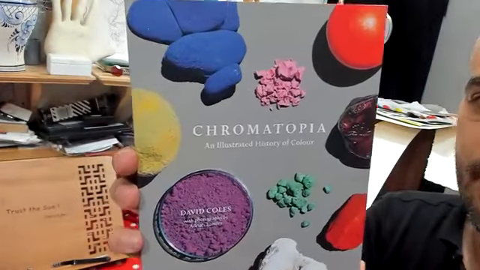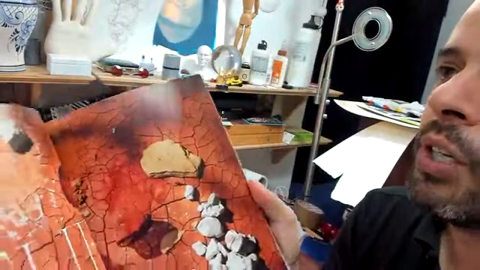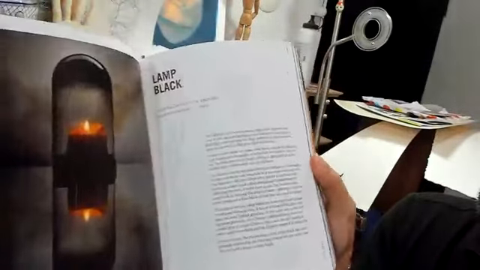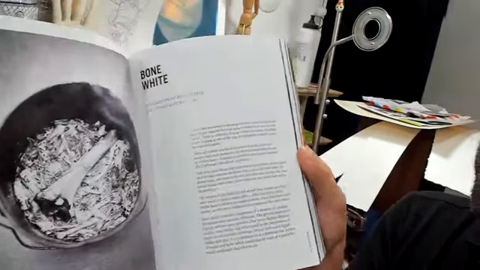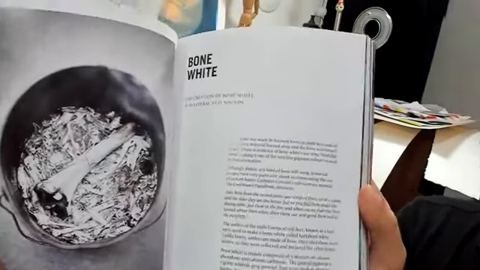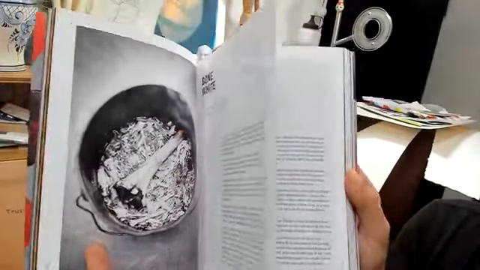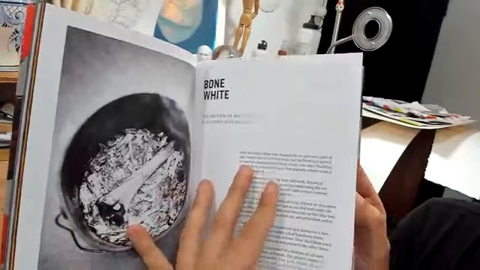He wrote this book, Chromatopia. And in the book, you have the most beautiful descriptions of different pigments. Absolutely beautiful. The text is also really good. And as you can see, some of these pigments were made from bones. You've got all sorts of things. You've got bone black, but you also have bone white. If you want to find out more, get the book.